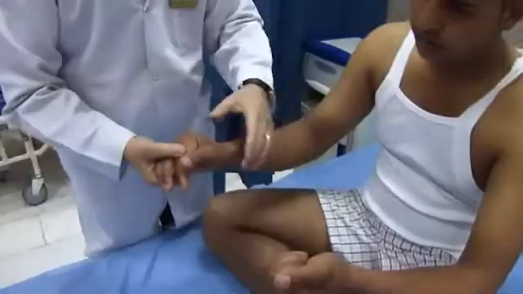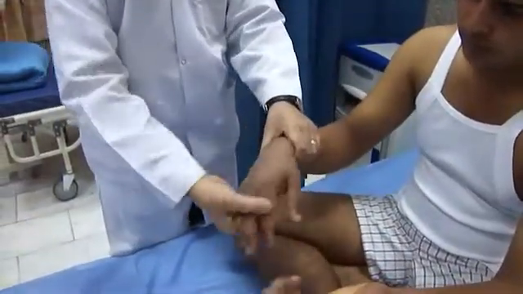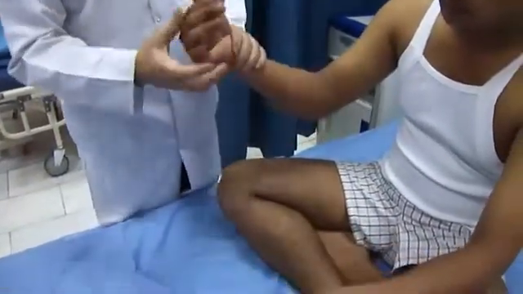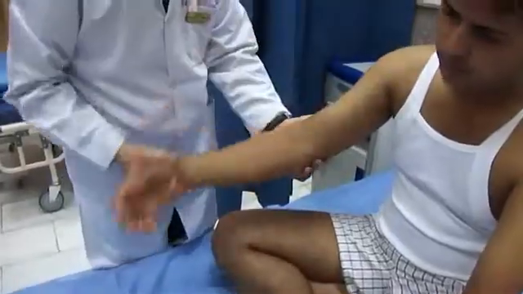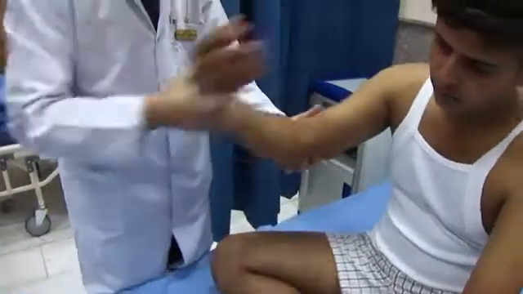Just like this. And then you have to flex and extend the elbow joint.